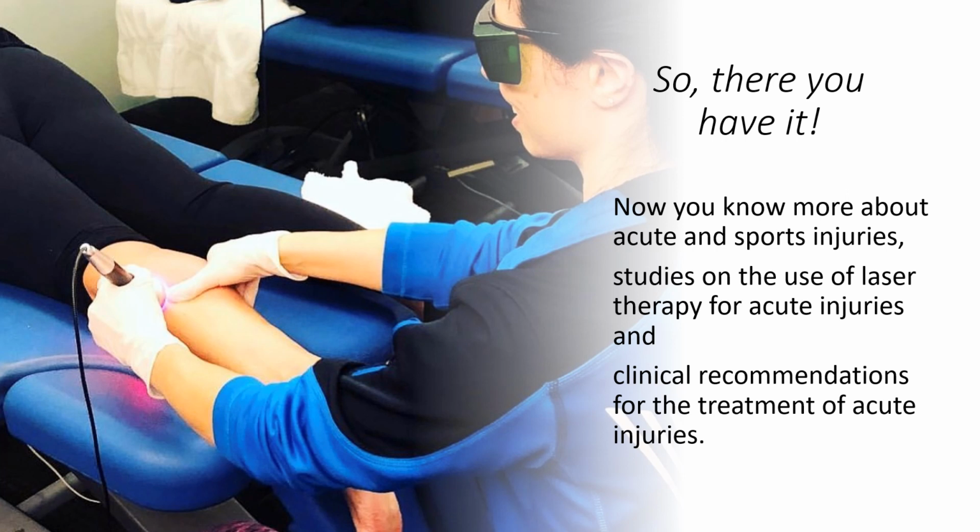So there you have it. I've shared some information about acute and sports injuries, studies on the use of laser therapies for acute injuries, and I've given you some clinical recommendations for the treatment of acute injuries.